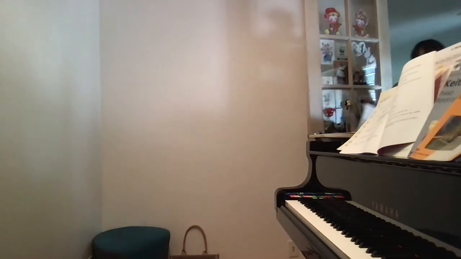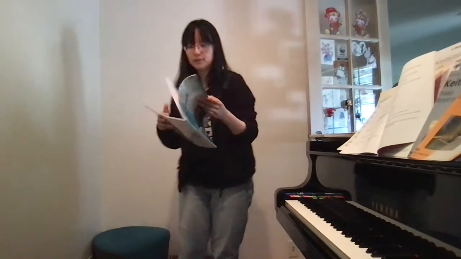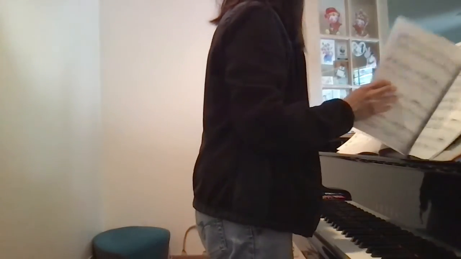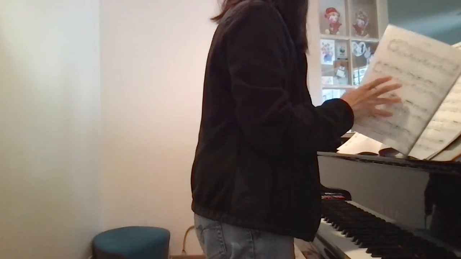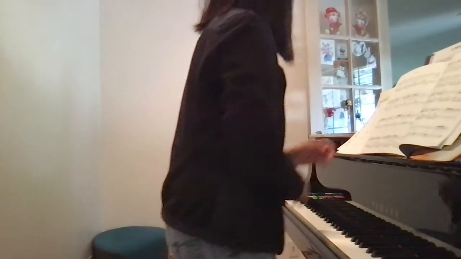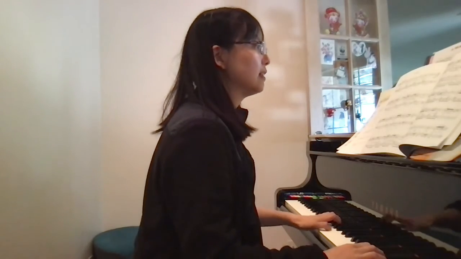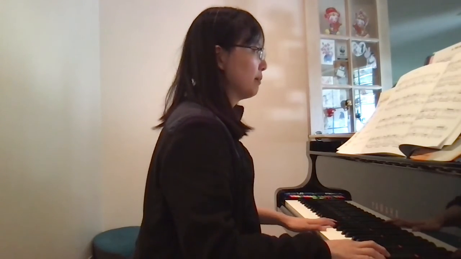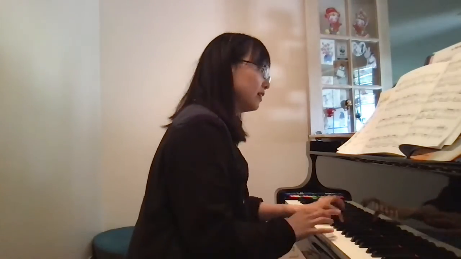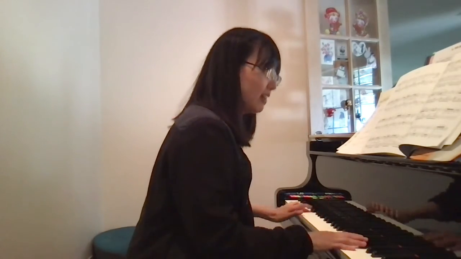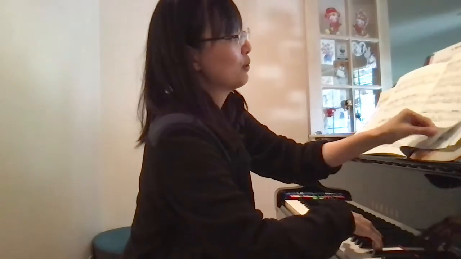I just thought of something that I could use as an example. This is the Bartok Finale from his Sonatina. Here the original tempo is like this. He puts a retard, so he starts slowing down.